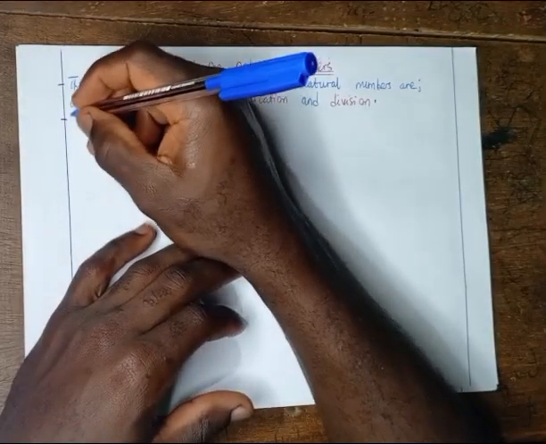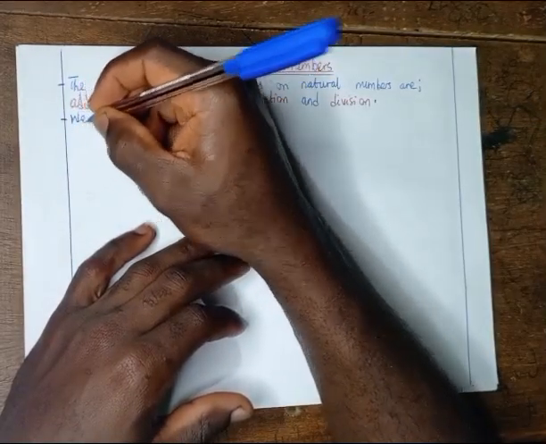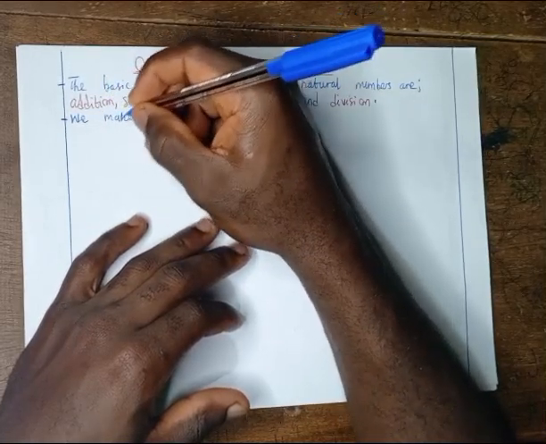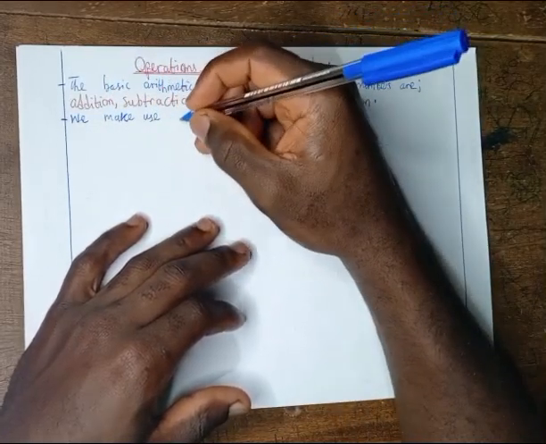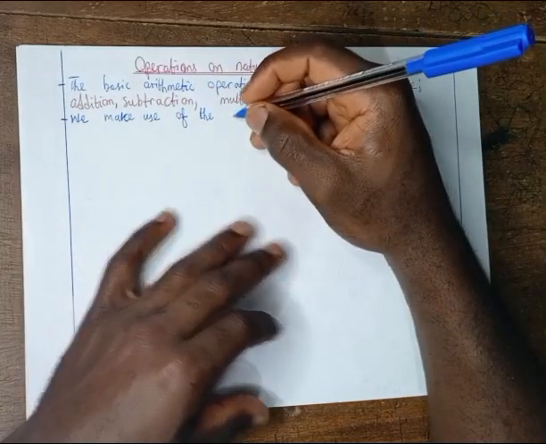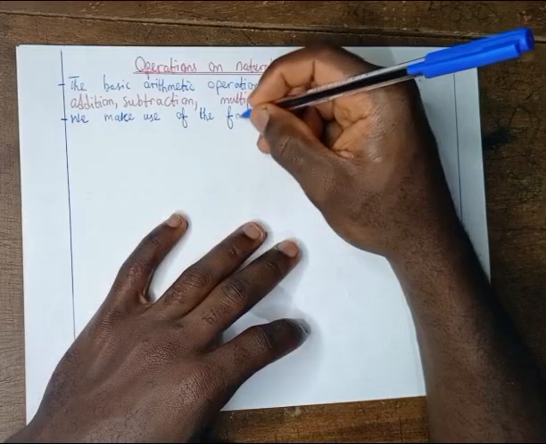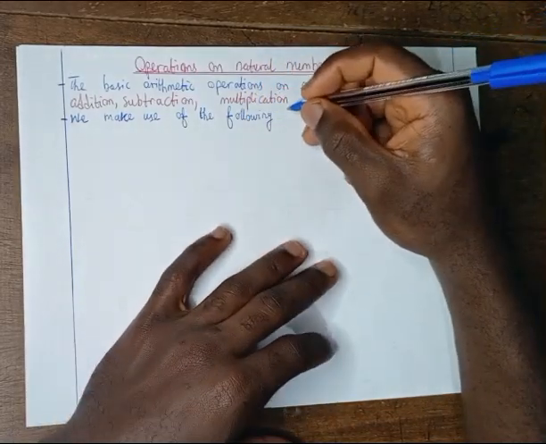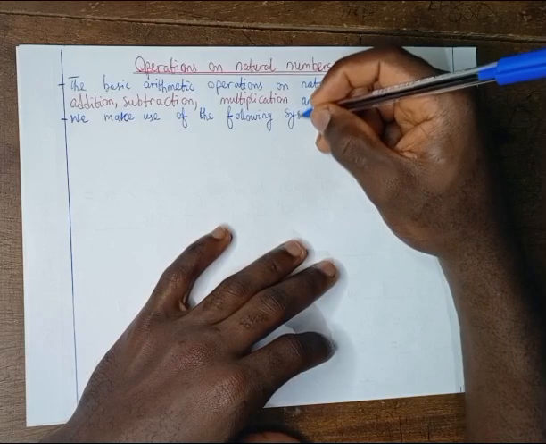Next, we make use of the following symbols.